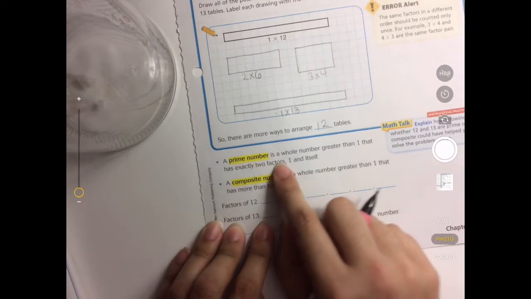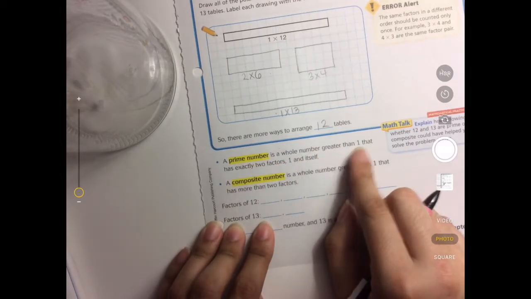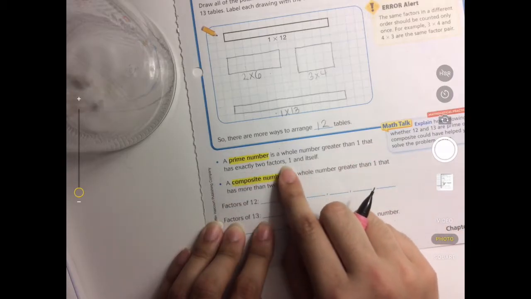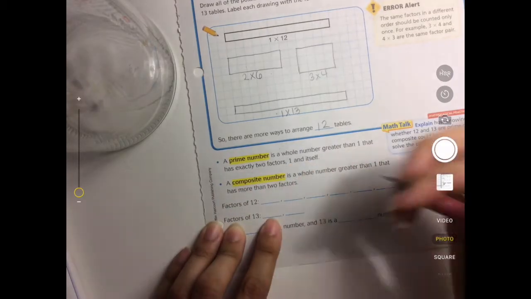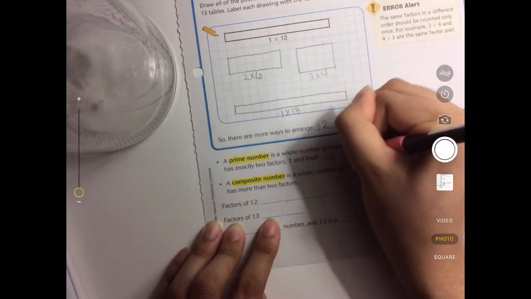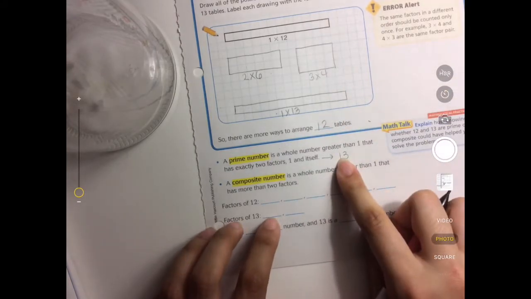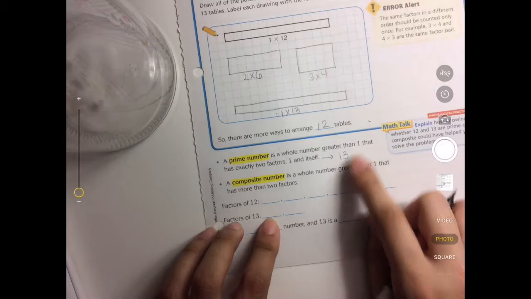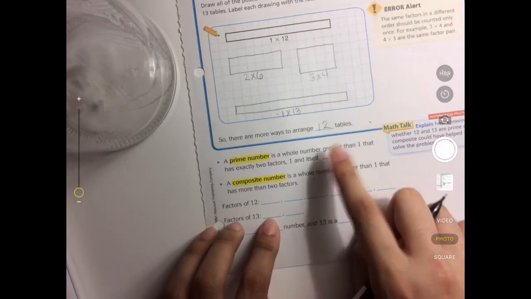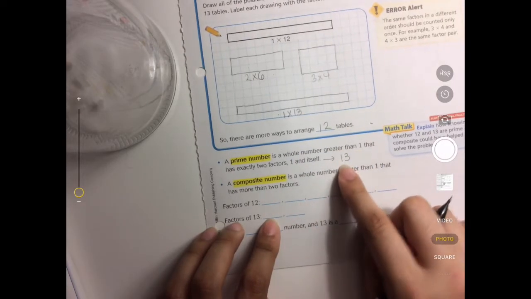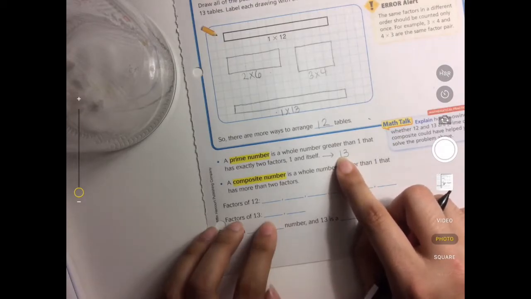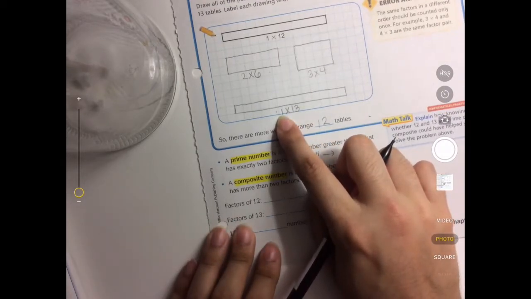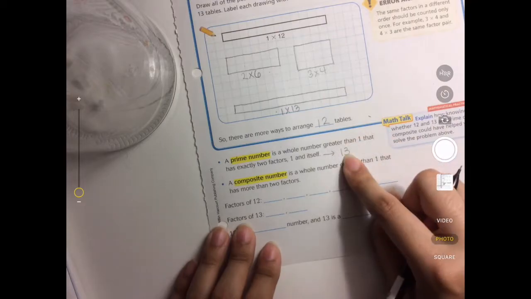A prime number is a whole number greater than 1 that has exactly 2 factors, 1 and itself. So an example of that is 13. 13 is a whole number, it's greater than 1, and it only has 2 factors, 1 and itself. Now I don't say 1 because 1 is right here, no. I say 1 because 1 is a number that can multiply by another number to give us that whole number.